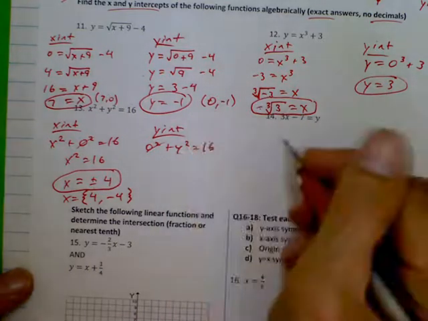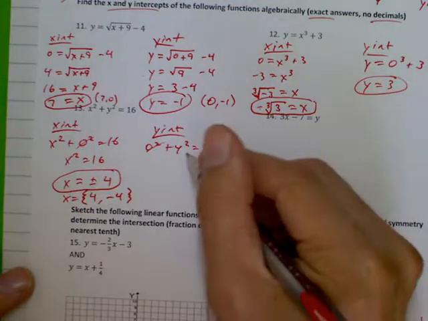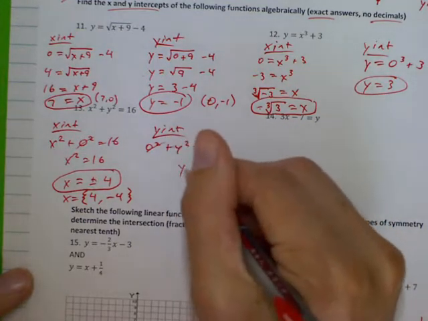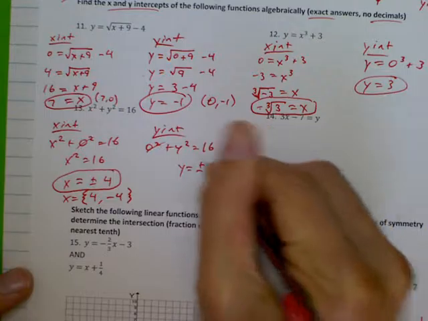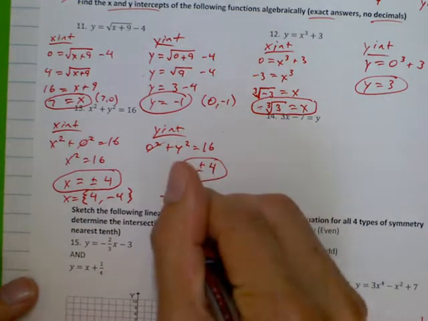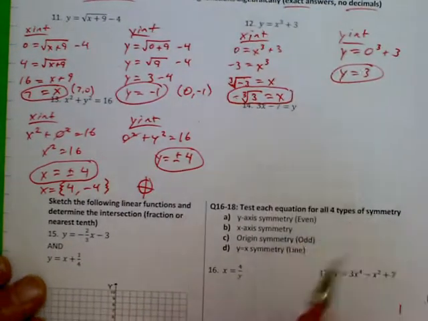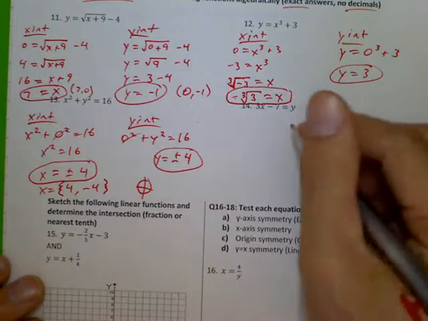Okay. So essentially we have y squared equals 16. Same thing, we take the square root of both sides of an equation and we have a variable in there. That's where we get the plus or minus. So we have 2 x-intercepts, 2 y-intercepts, and that makes sense if you know what a circle looks like. Okay, number 14.